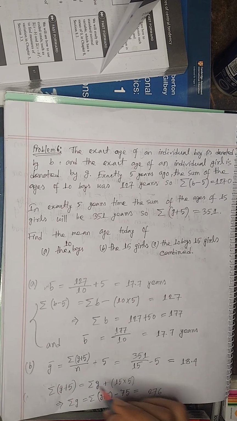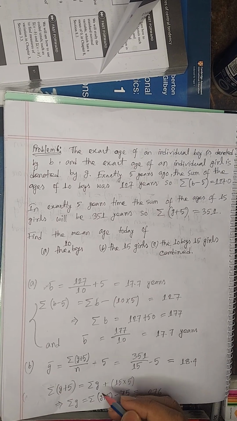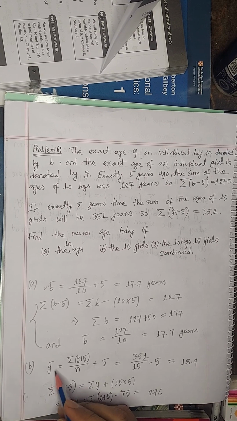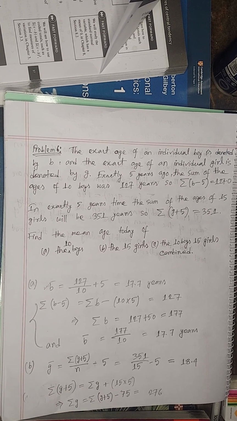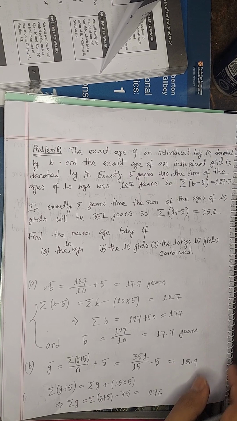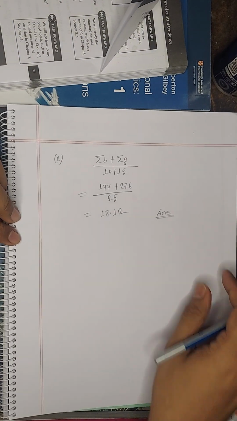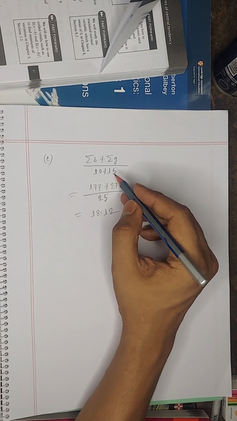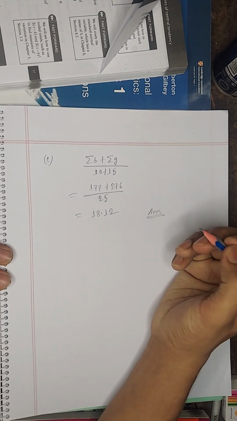The mean value of the 15 girls is 18.4, and summation of (G plus 5) is 351. By expanding, the summation of the ages of the girls, summation of G, is 276. Now combine the 10 boys and 15 girls. The mean age of the 10 boys and 15 girls is 18.12.